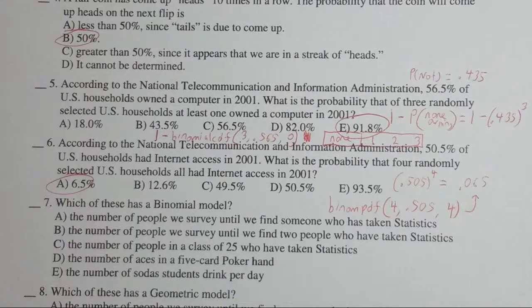Let's talk about number 7. Which of these has a binomial model? Now, keep in mind, the 4 choices are the same choices as number 8, which is geometric. I'm going to have to separate those. To talk very briefly about a binomial, it has a finite number of trials, a set number of trials. Whereas a geometric is technically open-ended. It's like waiting to get that first success.